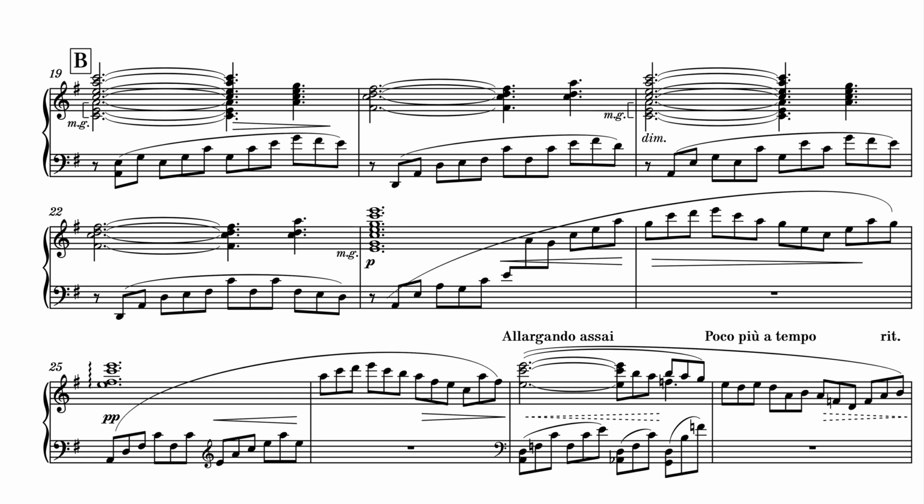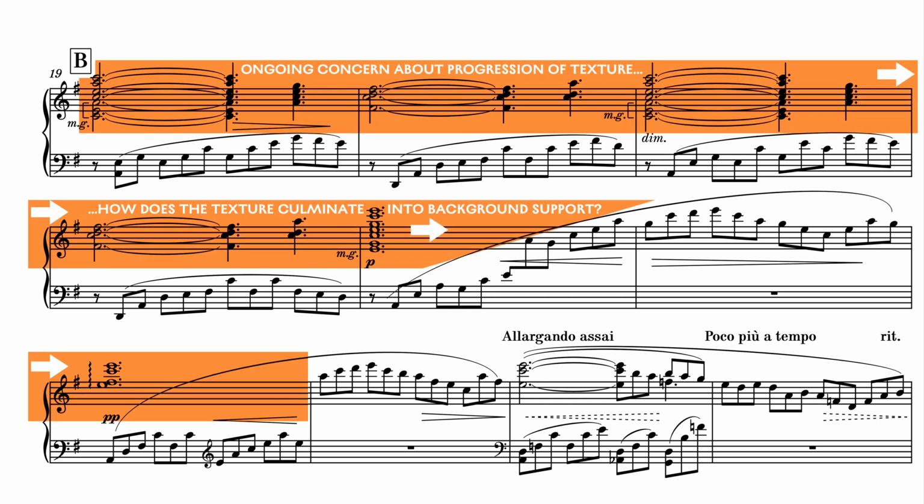Rehearsal Letter B, the second half of the episode which started at bar 11 in the first section. As it's a continuation rather than a new passage, some of the concerns will be the same, though they'll evolve along with the shaping of the music. As before, we'll have a continuing concern about the progression of texture in the right-hand material.